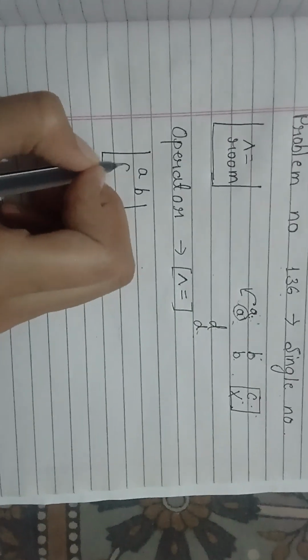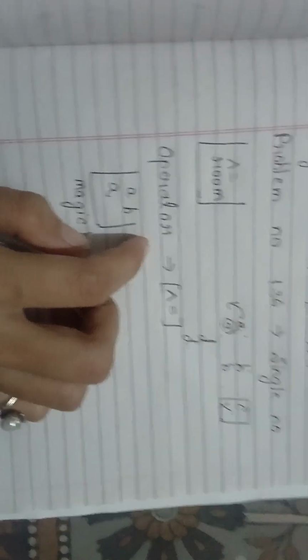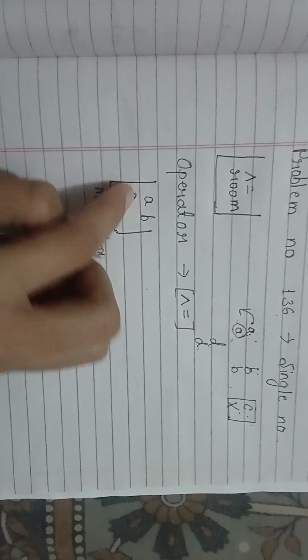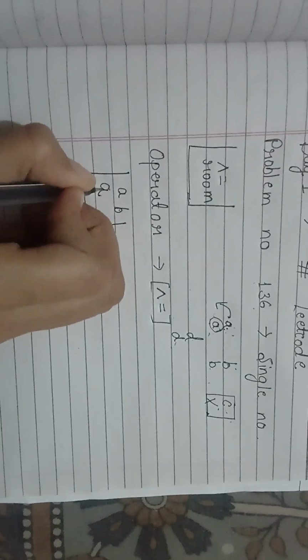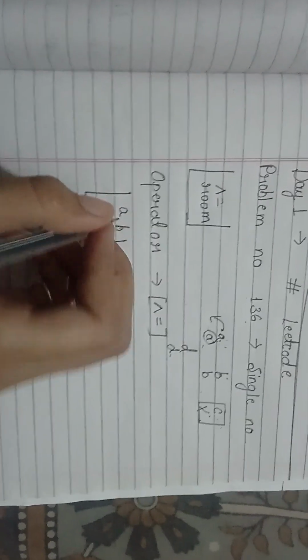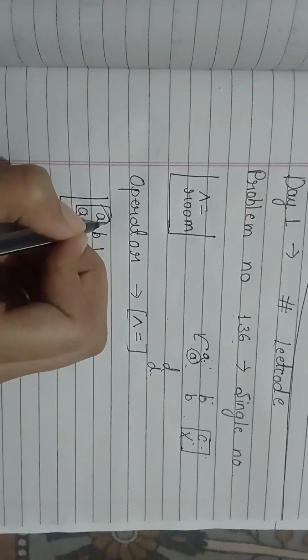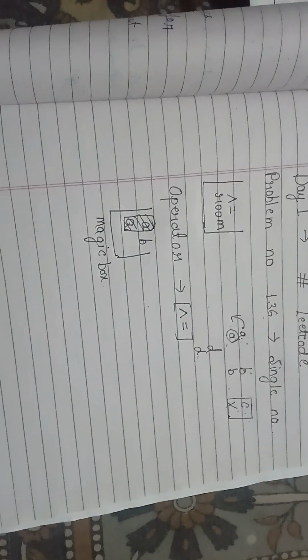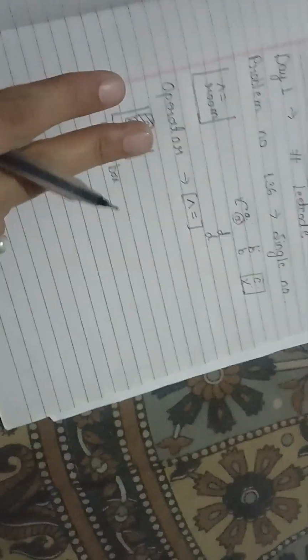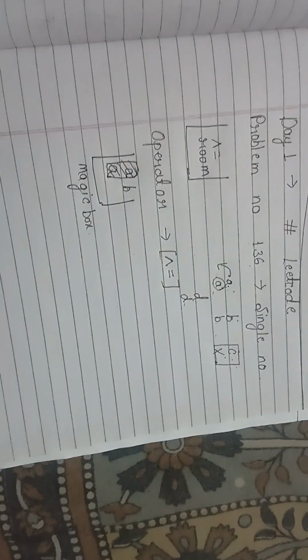If we again select a child, like we now select A, and this A enters the room, the magic box checks that A already has his twin. B is not his twin, but A is his or her twin. So it will collect both and they will disappear from that box. This is our main logic: if two twins meet each other in the magic box, they will disappear by themselves.